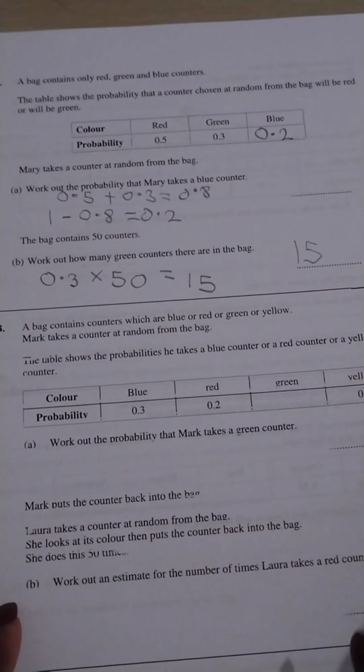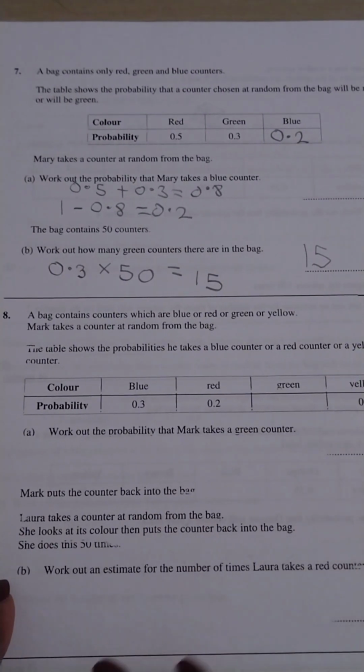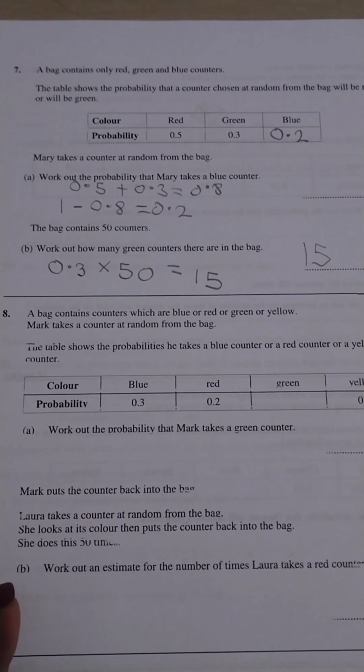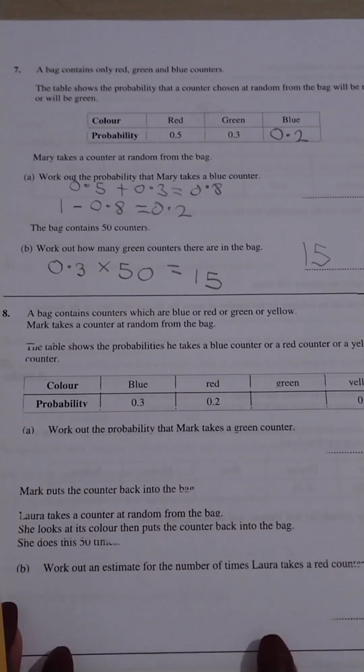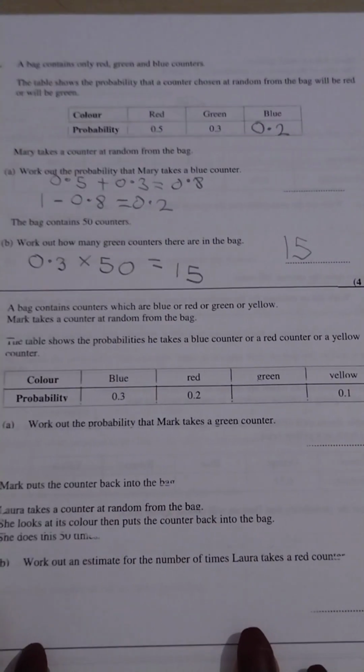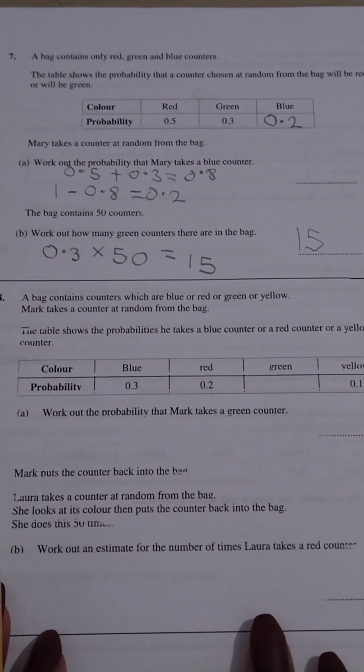Right, moving on to question 8. A bag contains counters which are blue or red or green or yellow. Mark takes a counter at random from the bag. The table shows the probabilities he takes a blue counter and a red counter or a yellow counter.